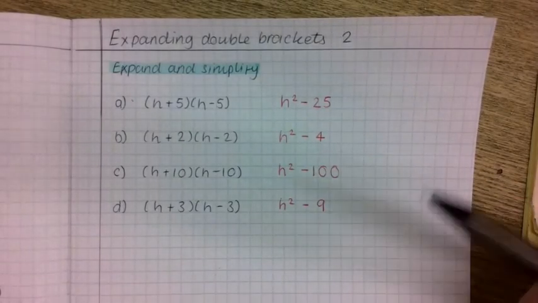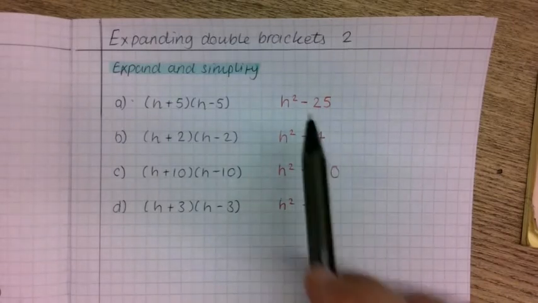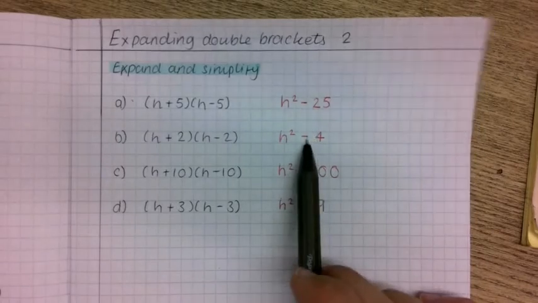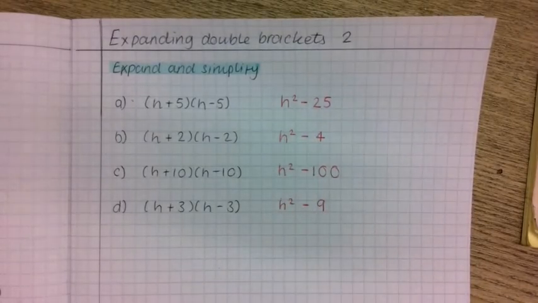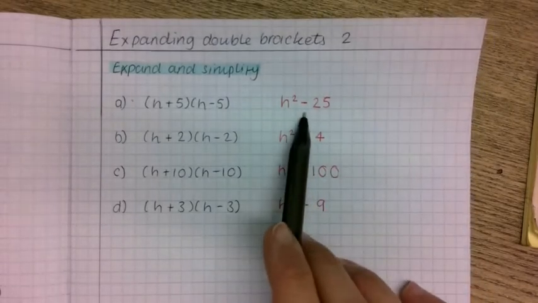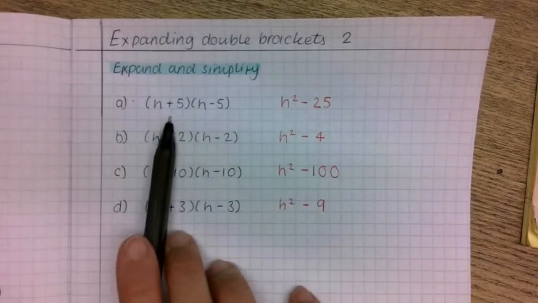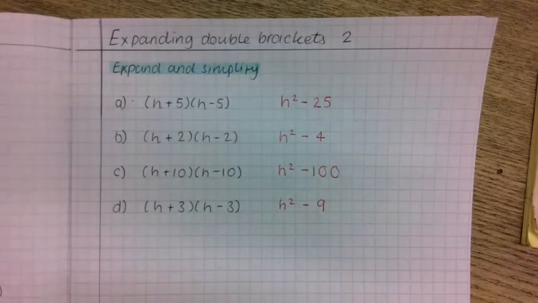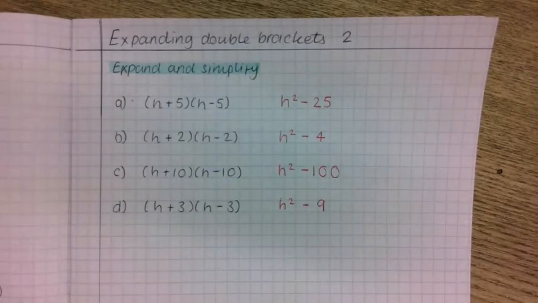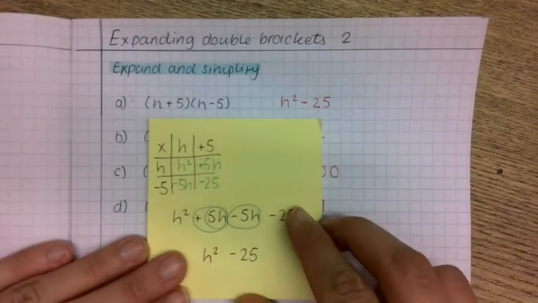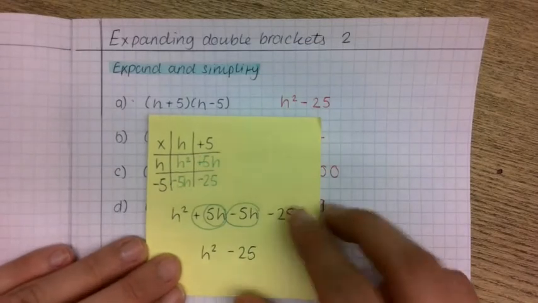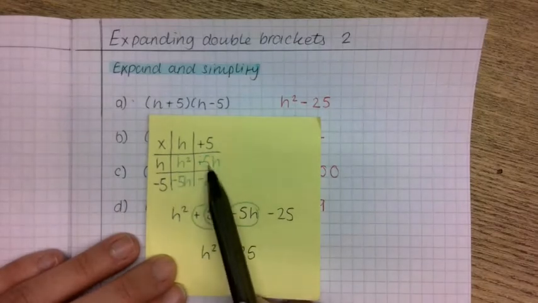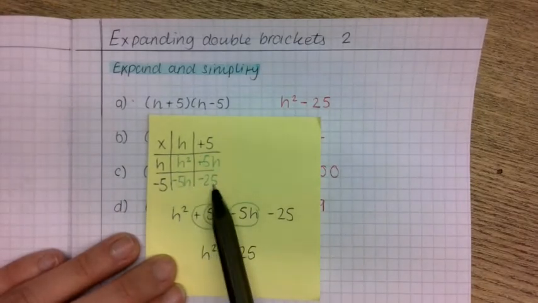Another pattern is that they all have something squared take away something. There's always a subtract here. And if we look at our questions to try and see why this happens, I have the working out for part A on this post-it note. So here I've got my grid method, and I have h squared plus 5h, negative 5h, and negative 25.